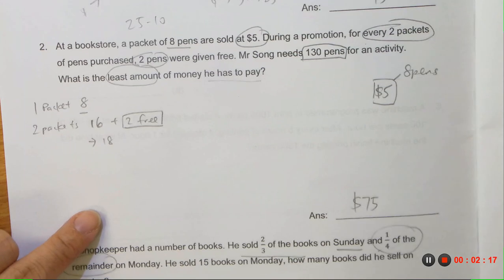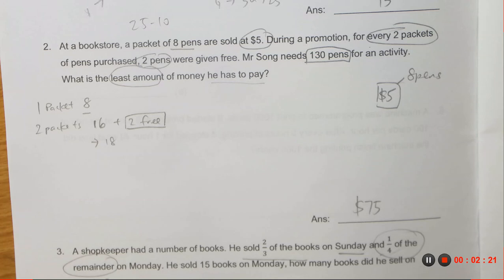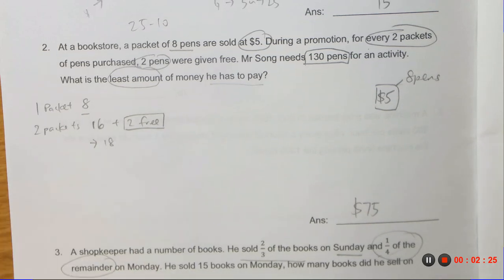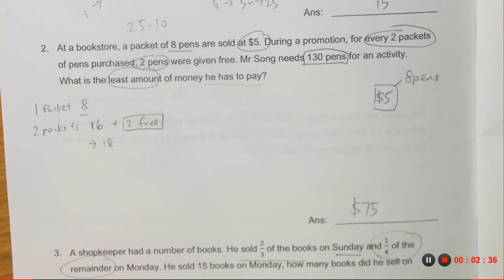Maybe that's why some of you struggle, that you need a calculator. And I'll show you how you don't need the calculator. The answer is 75. Anybody got 75? You got it? Okay. What's your method? You just keep adding. That's a very good method.